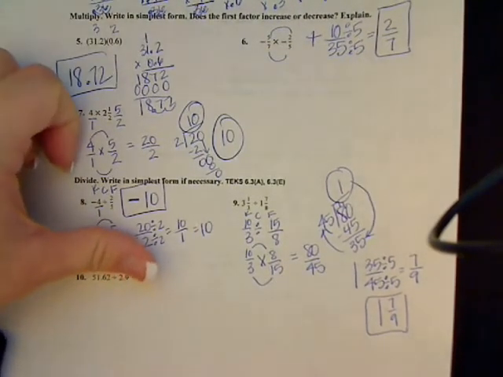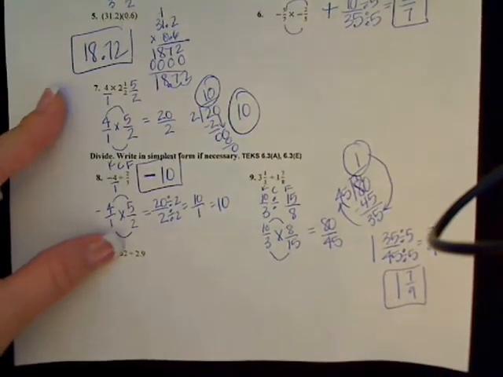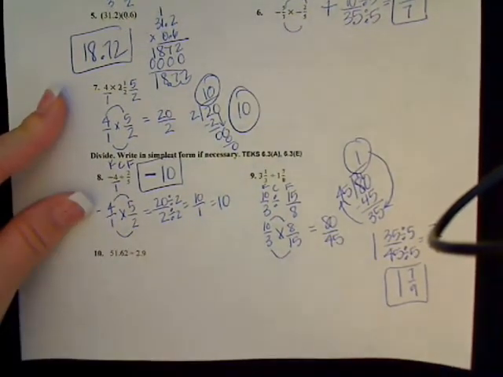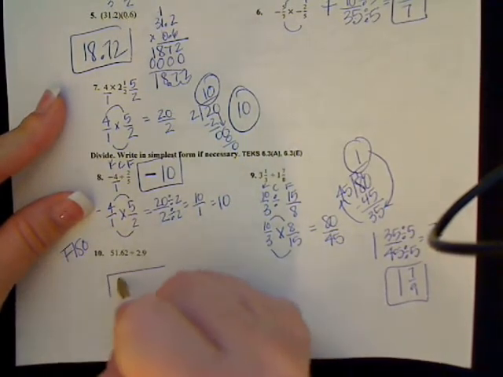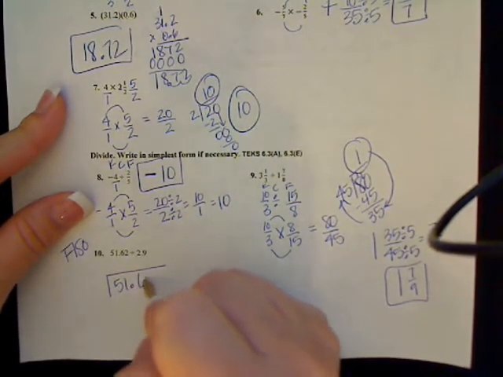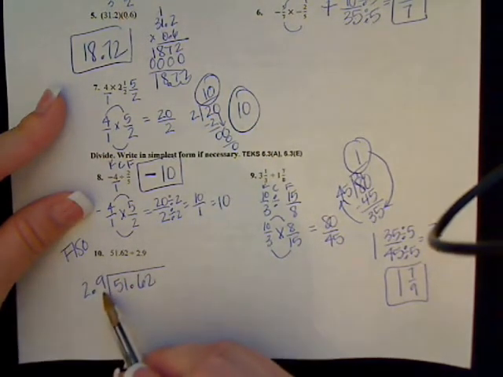Alright, number 10, 51.62 divided by 2.9. Let's remember when we're dividing decimals, FISO. First number inside, second number outside. You cannot have a decimal outside your house.